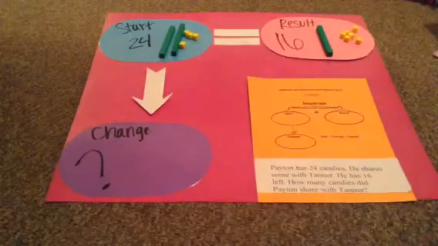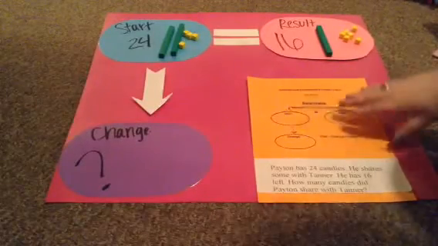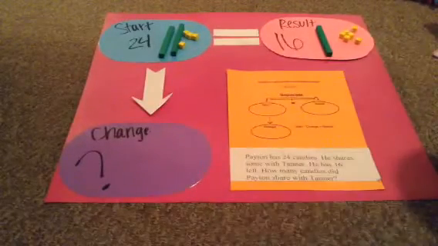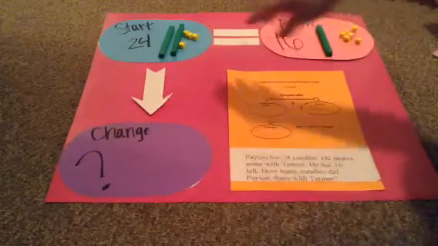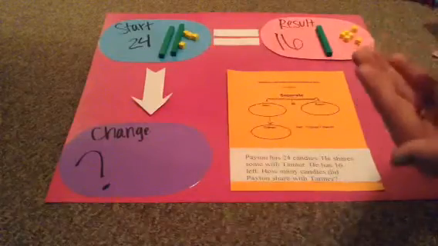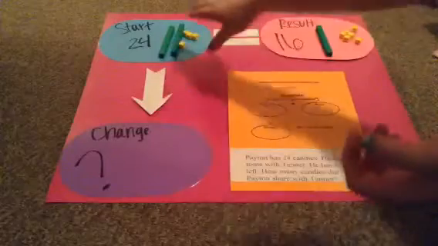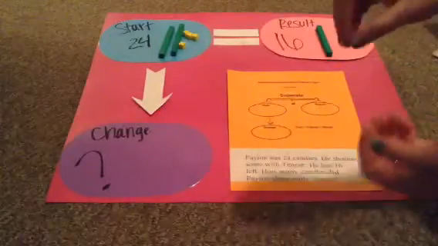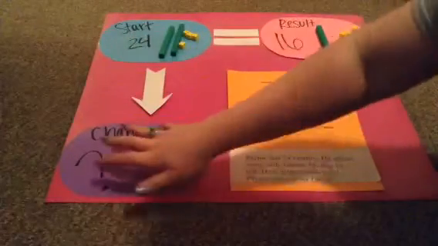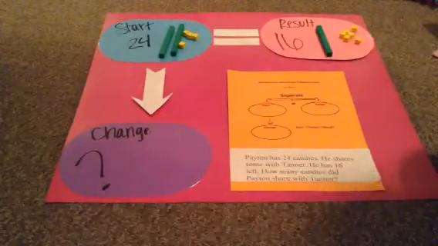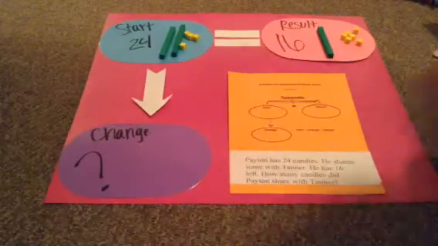So now we need to know how this problem is going to work. Okay, so on the separating set model, which is what we're working with today, we have to physically take some out of the start and put it into this change bubble. So when we take it out of the start, it's going in our change bubble, but that is why the arrow is pointing down. It's because we're taking some away from our start amount. And when we do that, we're going to try to make it equal to our result number, okay?